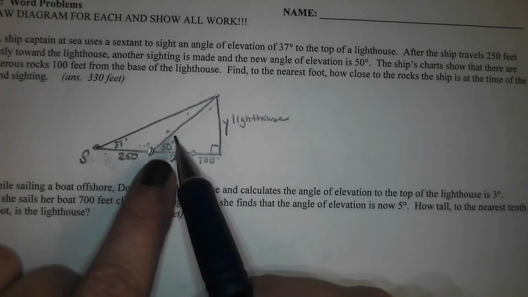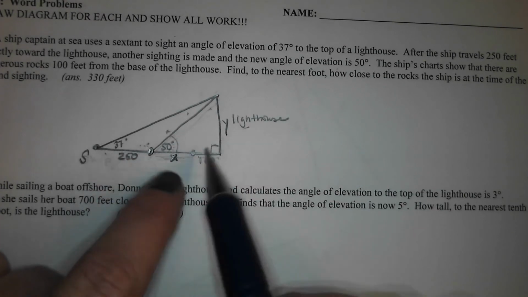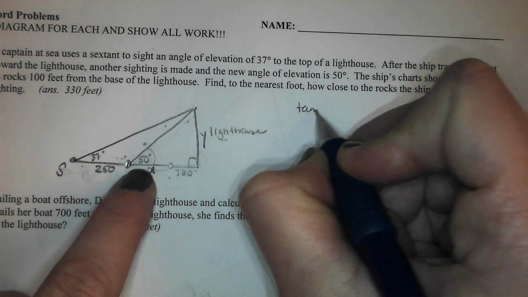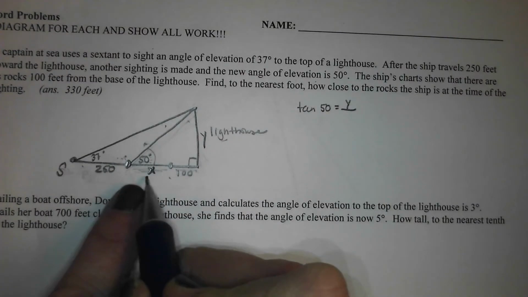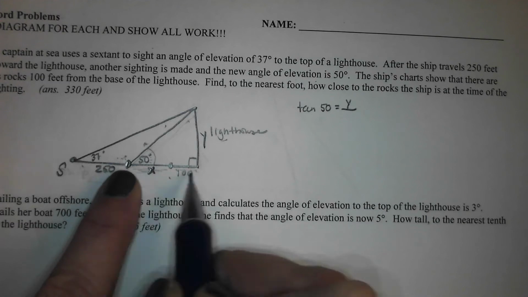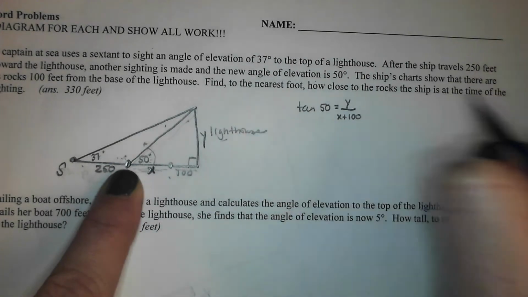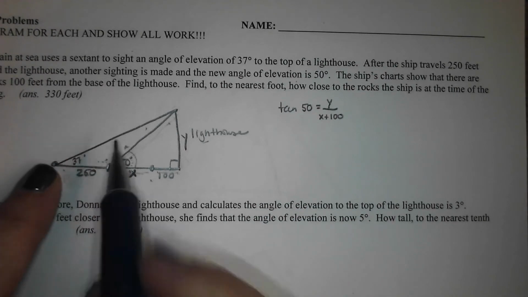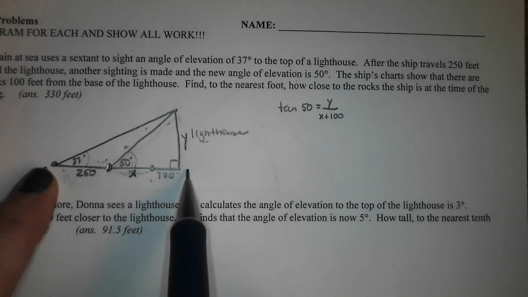So if I set up something from the smaller right triangle, I would do opposite over adjacent, so that would be tangent of 50 equals y over, and the adjacent here, how would I describe that length? x plus 100. If I then go to my bigger right triangle, to the 37-degree angle, my opposite is still y.